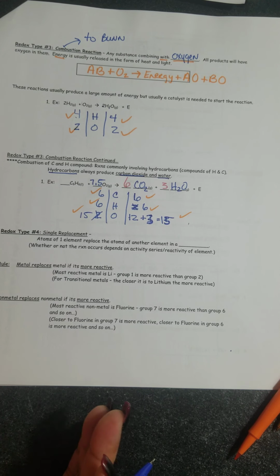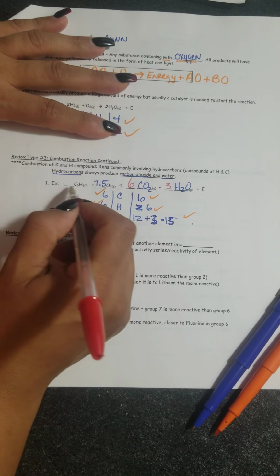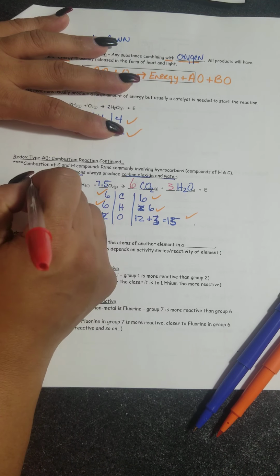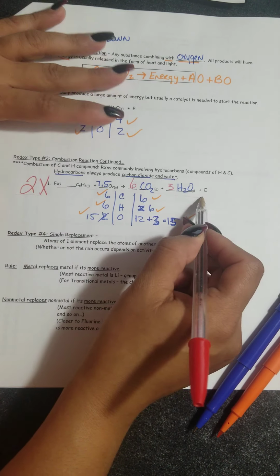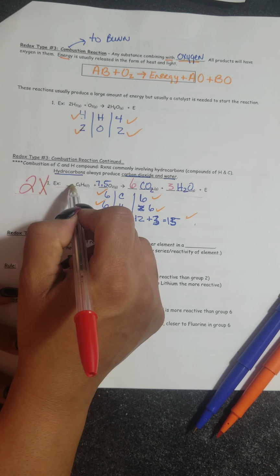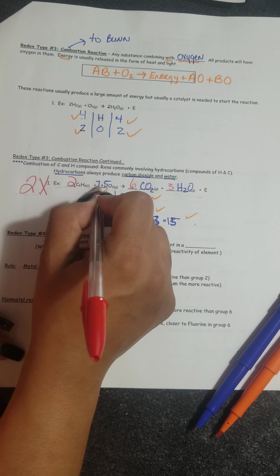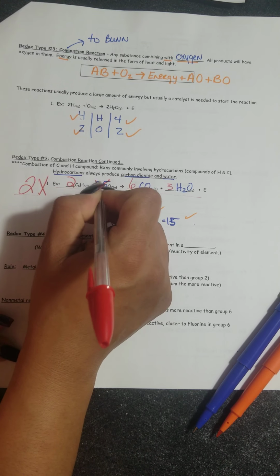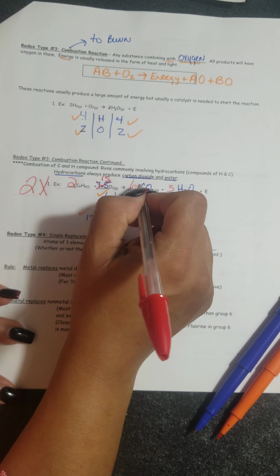So in that case, when you have a decimal in the place there, you multiply all of it times 2. So 2 times everything. 2 times 1 is 2. 2 times 7.5 is 15. 2 times 6 is 12.